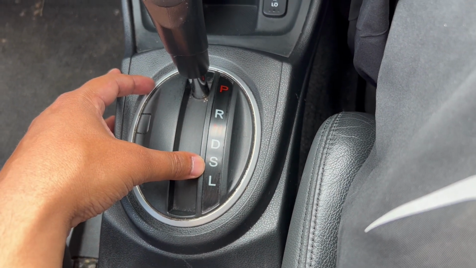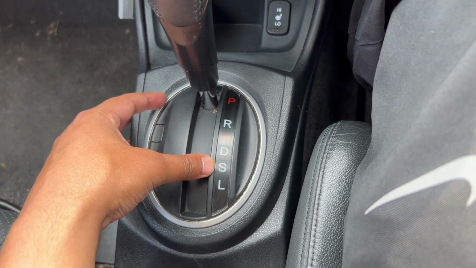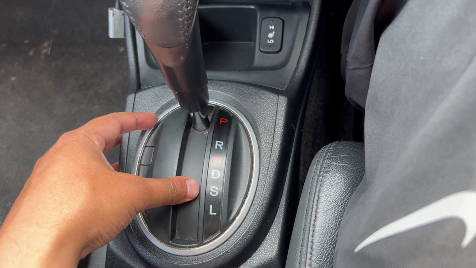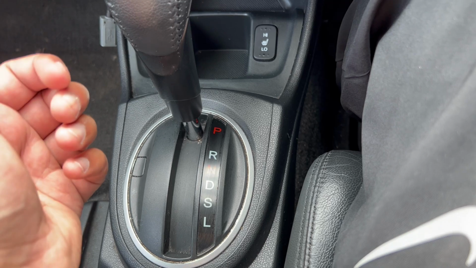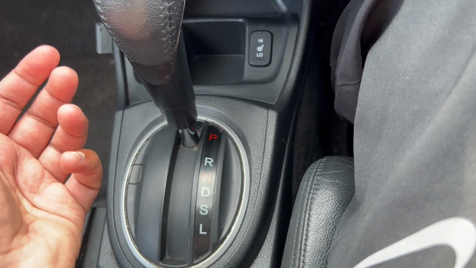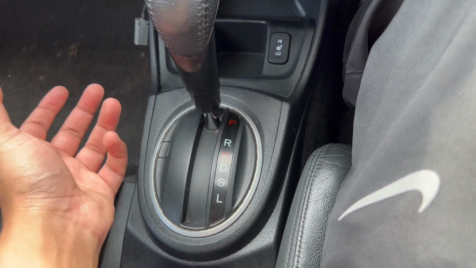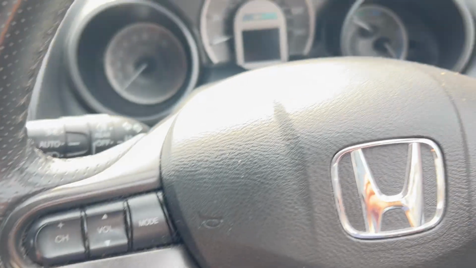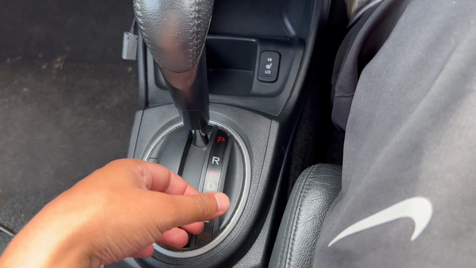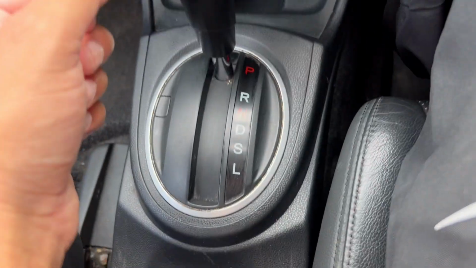S is sports mode. So if you want a higher RPM, if you want a bit more of a sports feel, you want the car to accelerate a lot quicker, you can put it on S, and then you'll accelerate a lot faster. The downside is obviously fuel economy. The car will use a lot more fuel because it's going to move off a little bit faster. You're going to use higher RPMs.